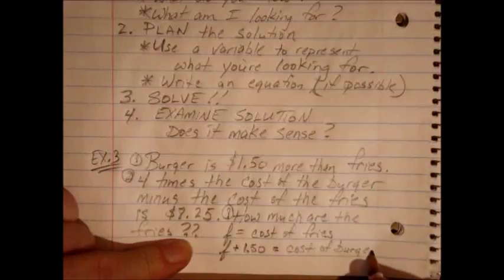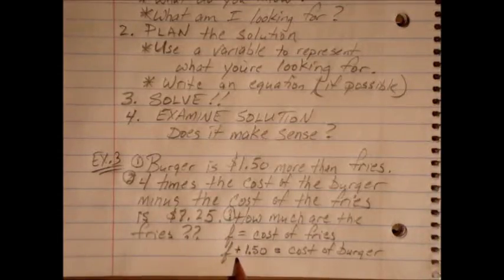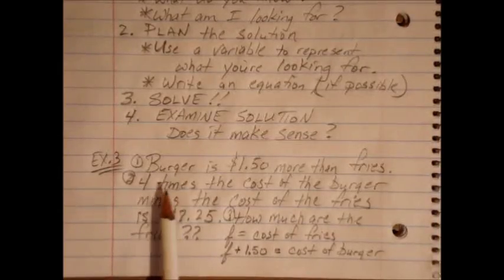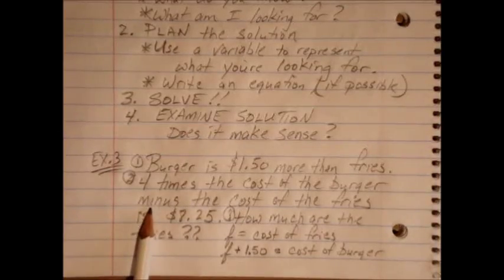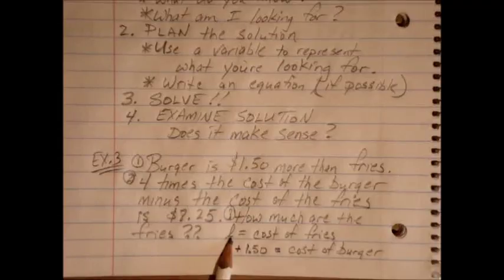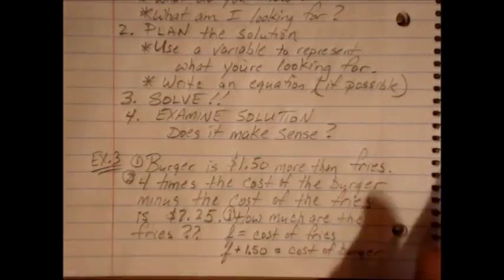Okay, all right. So we now know the cost of the two items in terms of two different variable expressions. One costs F, the other costs F plus 150. Now you can take that and work with the second piece of information, right? 4 times the cost of the burger. Oh, so that's 4 times this, right? Minus, subtract, the cost of the fries. That's this. Is means what? 825. Yeah. No, is means equals. Is means equals 825. So we can now write that equation.